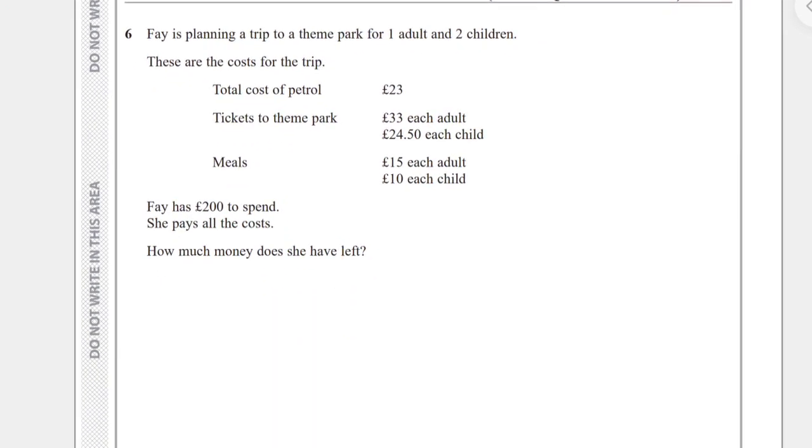Question 6. Faye is planning a trip to a theme park for 1 adult and 2 children. These are the costs for the trip. The cost of petrol is £23. Tickets to the theme park cost £33 for each adult, £24.50 for each child, and the meals cost £15 for each adult and £10 for each child. Faye has £200 to spend and she pays all the costs.